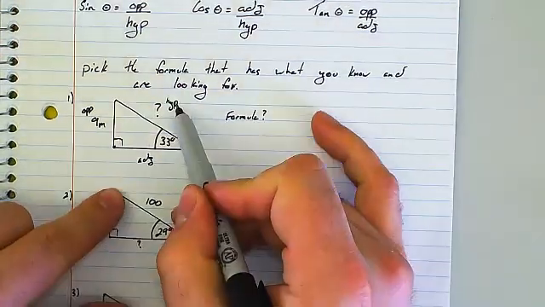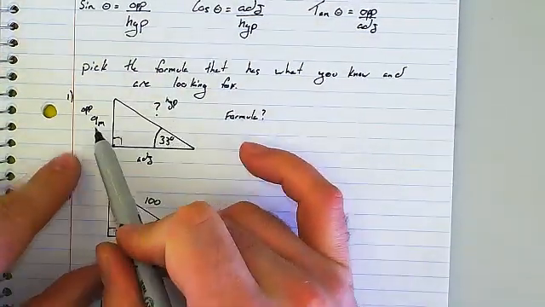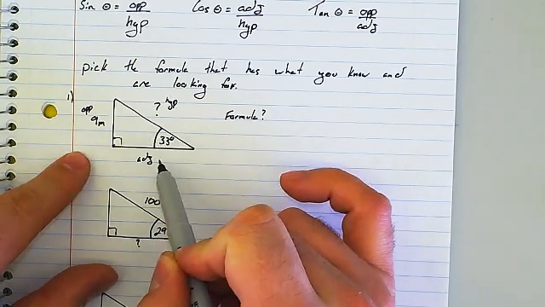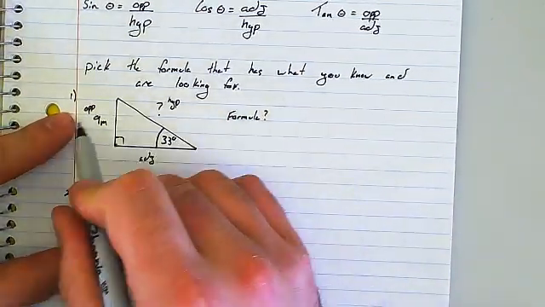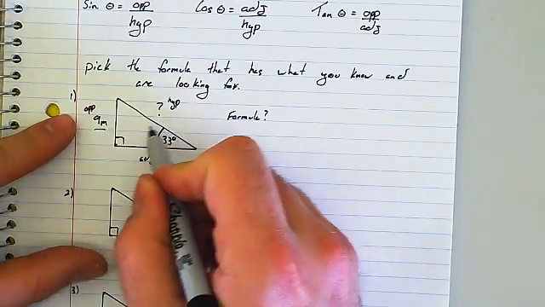Okay, that was from last time. Hypotenuse is always your longest side. Your opposite is always the opposite of your angle, and the adjacent is the last one. You then have to pick your right formula. So you're going to look at the information we know and what we're trying to find.